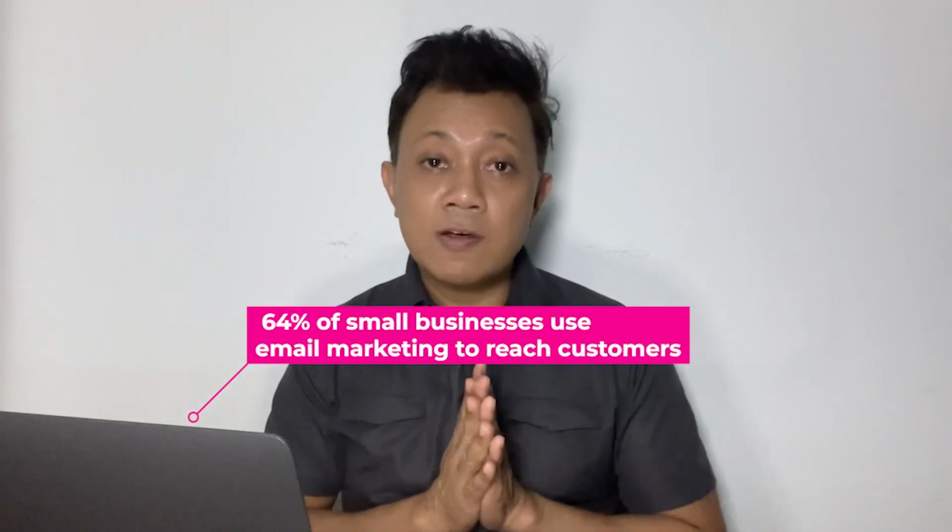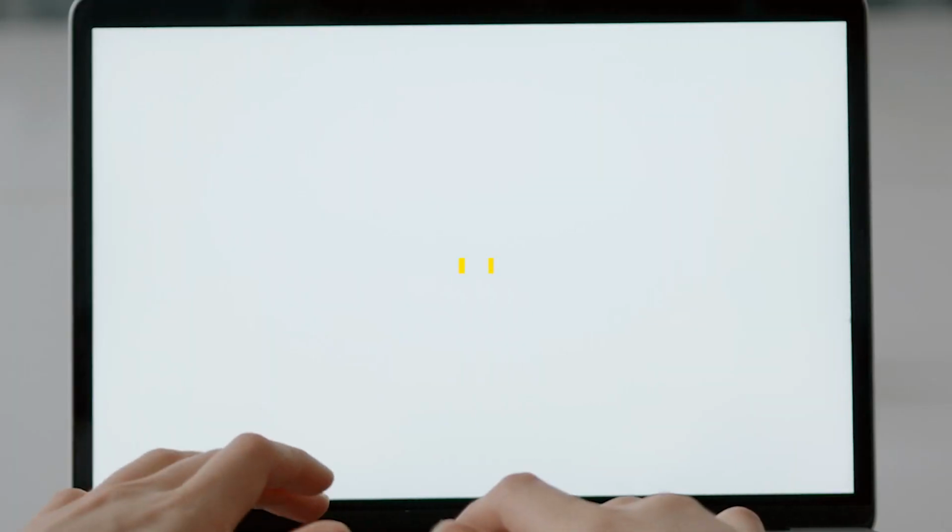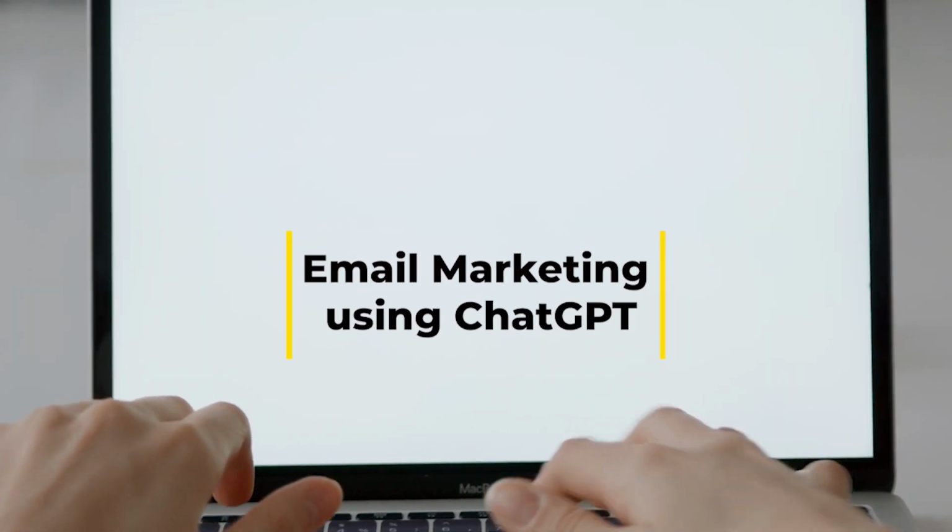Did you know that 64% of small businesses use email marketing to reach customers? So how can we use ChatGPT for email marketing? By using ChatGPT, you can overcome this challenge by generating personalized email content that speaks to the needs of your customers. For example, if your customer or subscriber has recently purchased a product from your brand, you can use ChatGPT to generate a follow-up email that offers them a complimentary product or service.